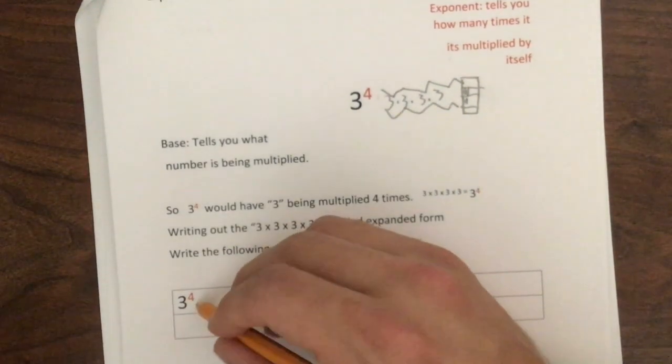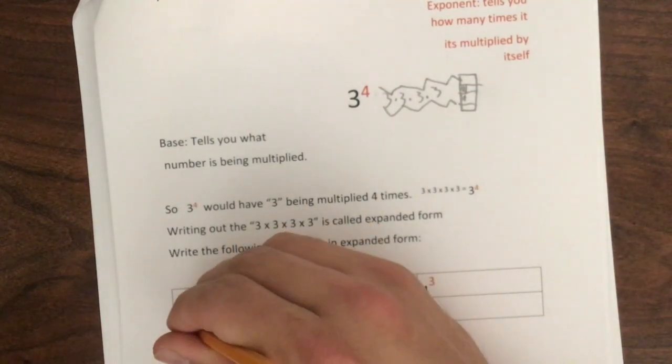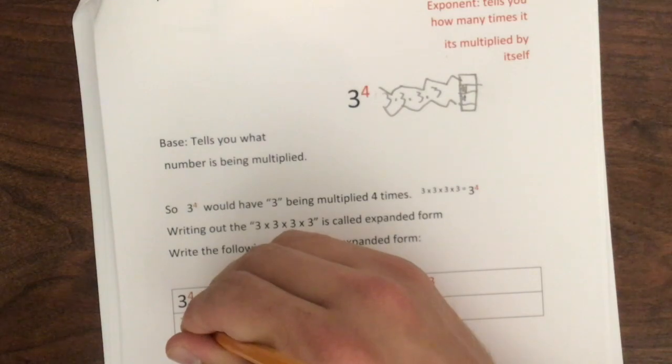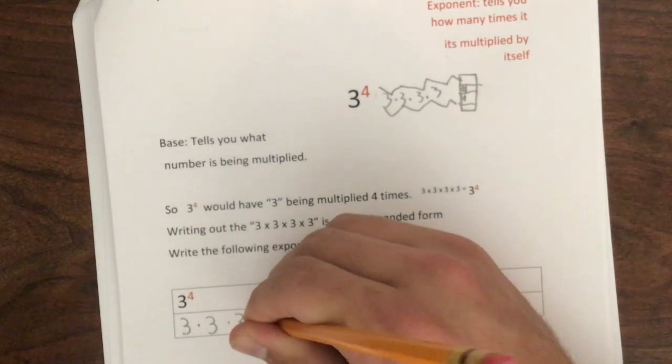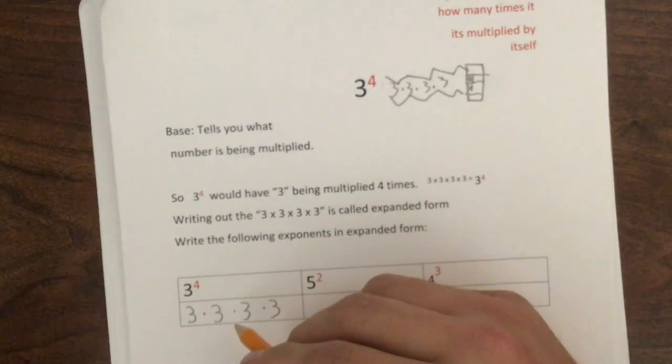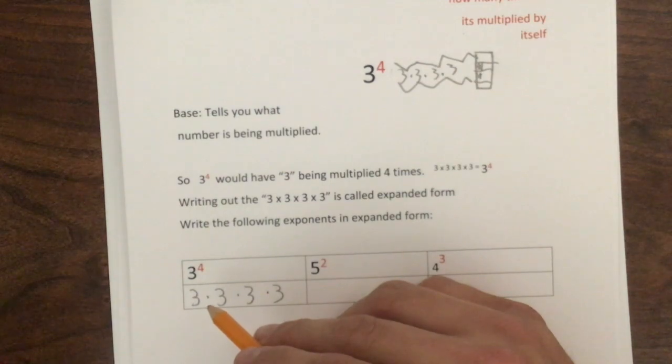So down here, okay, our problems for today, how would you write 3 to the 4th? Well, you'd go 3 times 3 times 3 times 3. Okay, and Mr. Alt's also done this all year, just a little refresher for those who might be wondering. This is a times sign.